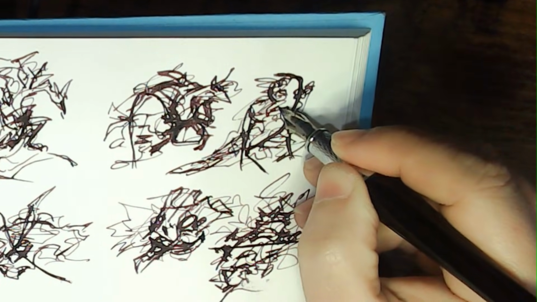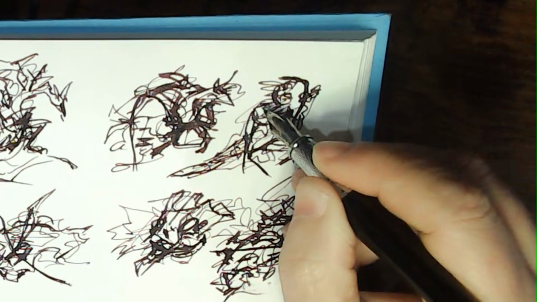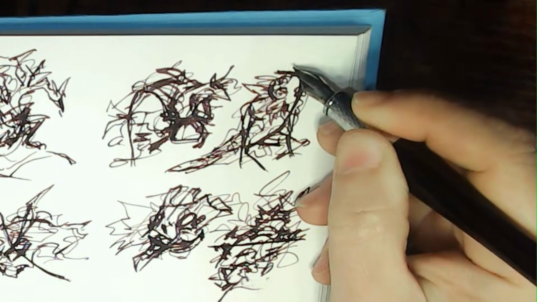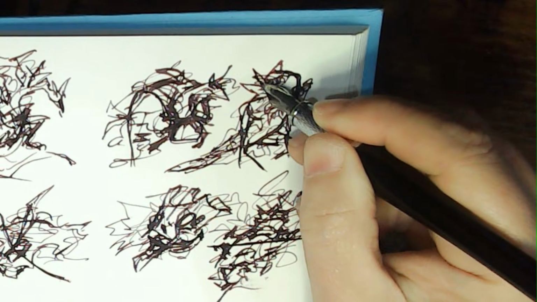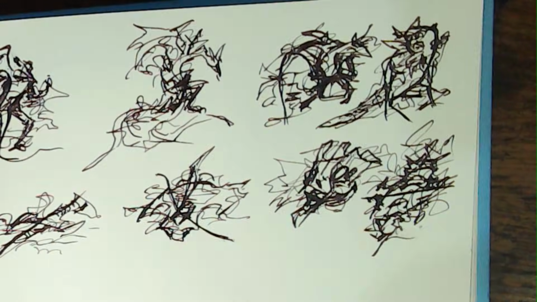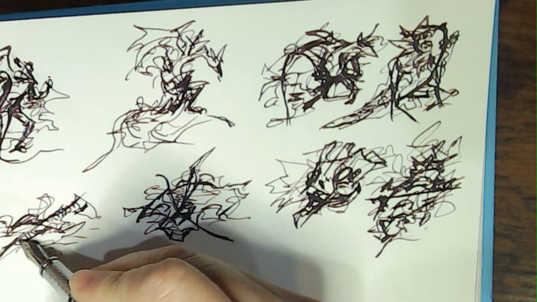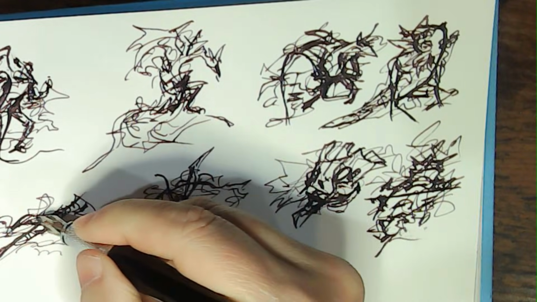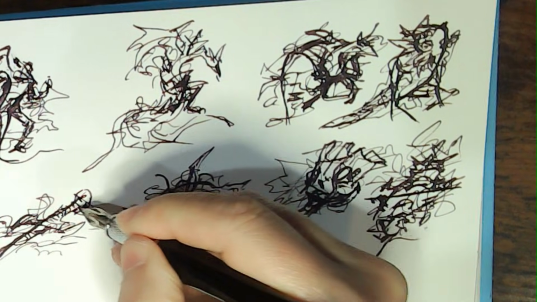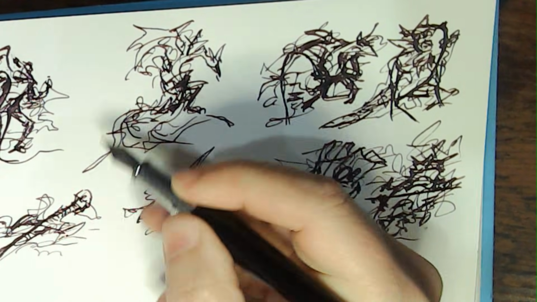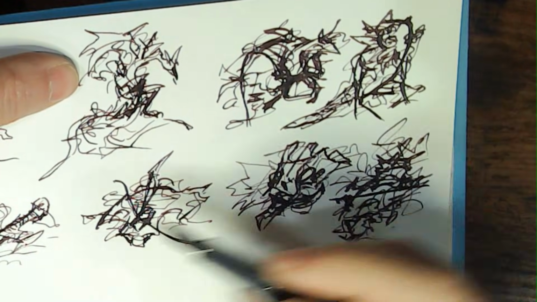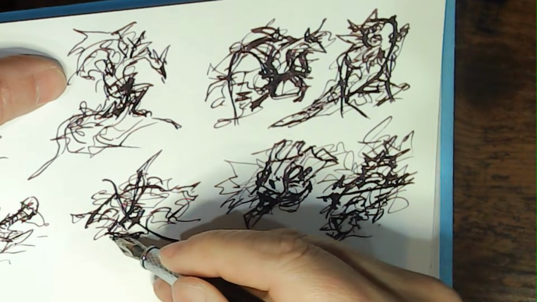This one has got a sort of a cuttlefish, mind flayer-like head, and he's kind of squatting down. The dagger is quite apparent at this point. Don't need to do much work on this one.